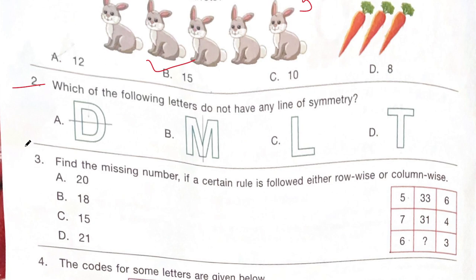Question 2 is, which of the following letters do not have a line of symmetry? So the first option is D. D has a line of symmetry, a horizontal line, which is a line of symmetry for the letter D. For option B, it is the letter M. Again a vertical line is there, which is a line of symmetry for the letter M. And in option D, that is the letter T, again has a line of symmetry, the vertical line. But in option C, the letter L does not have a line of symmetry. So it is option C here.